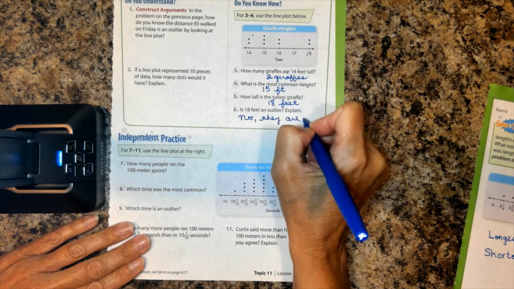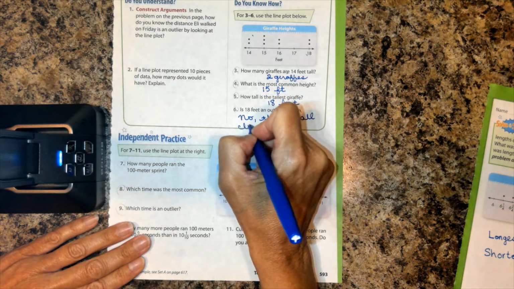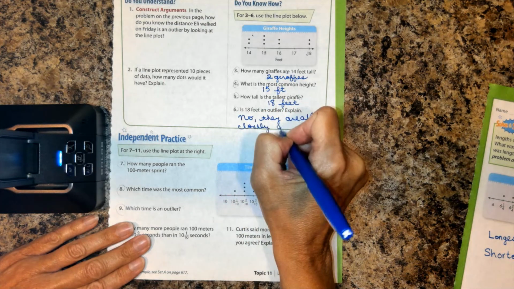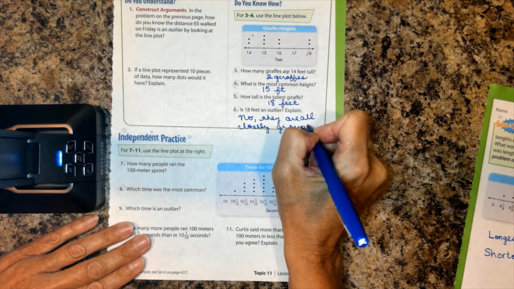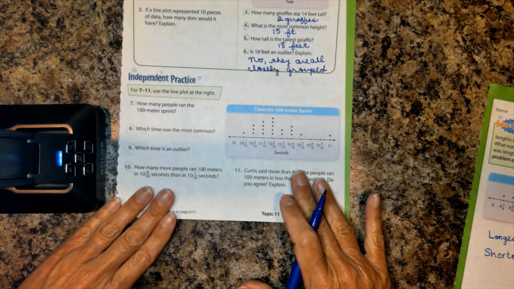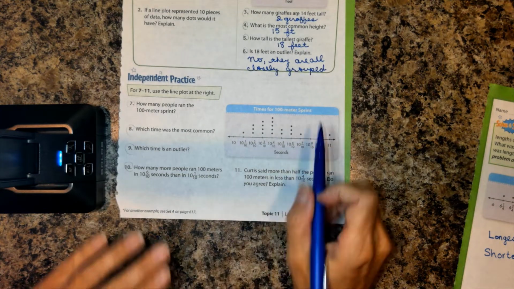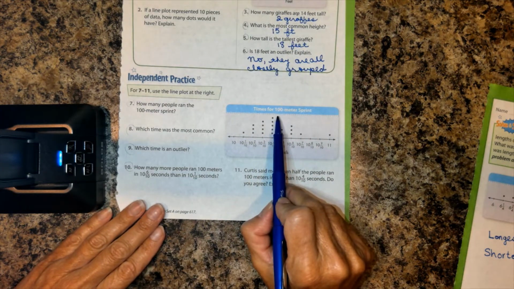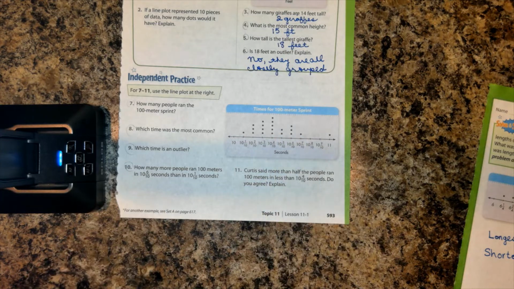Say they are all maybe closely grouped. All the numbers in our data are closely grouped. Let's look at another line plot. Now for this line plot, it's the times that different people got on a 100-meter sprint.